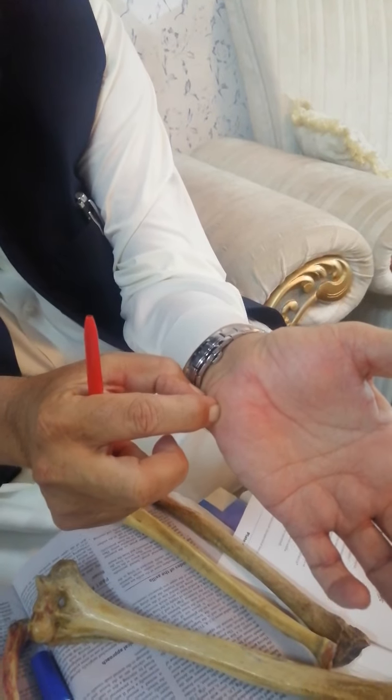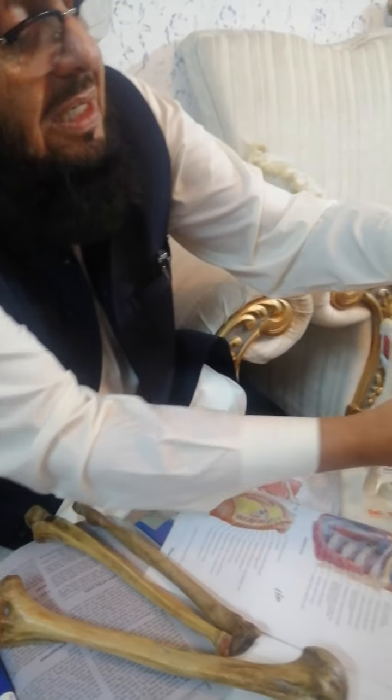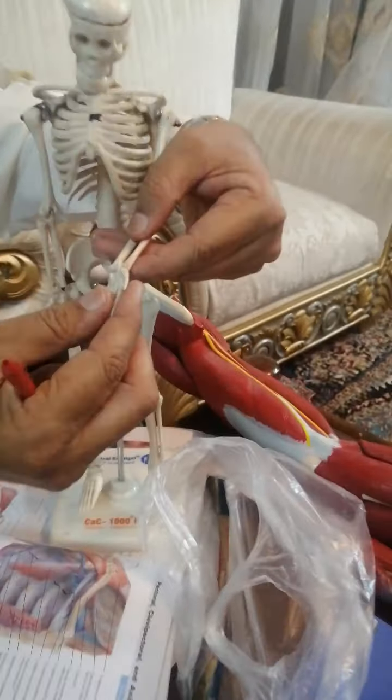And again, it consists of this flexor surface and this extensor or posterior surface. Then at the lower end, there is this part which is called the wrist. And this wrist over here consists of these 8 bones, from lateral to medial: scaphoid, lunate, triquetrum, pisiform, trapezium, trapezoid, capitate and hamate.